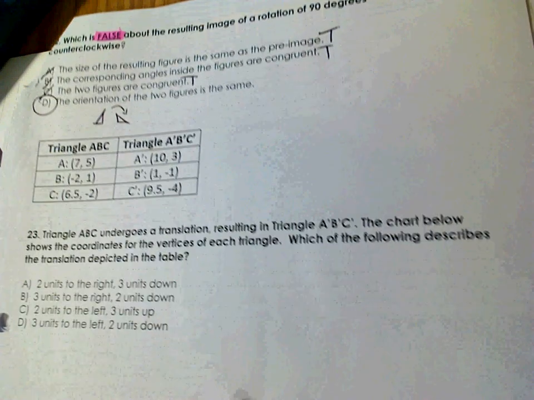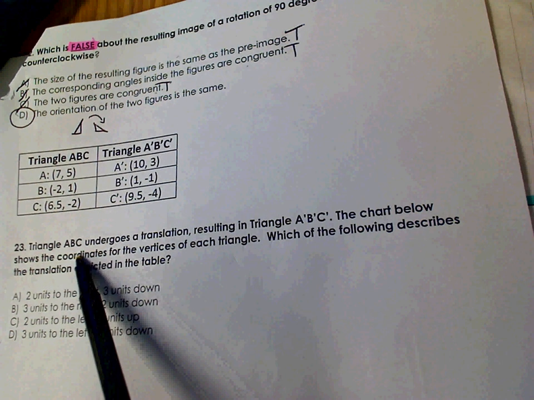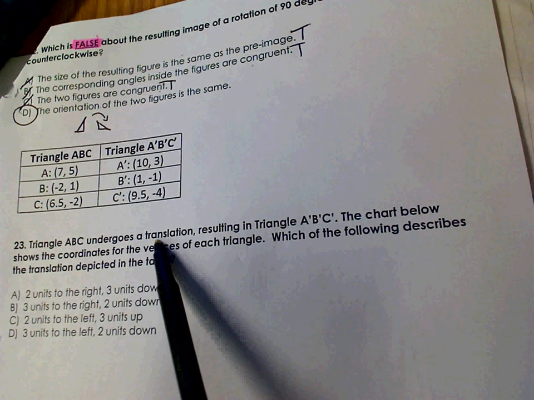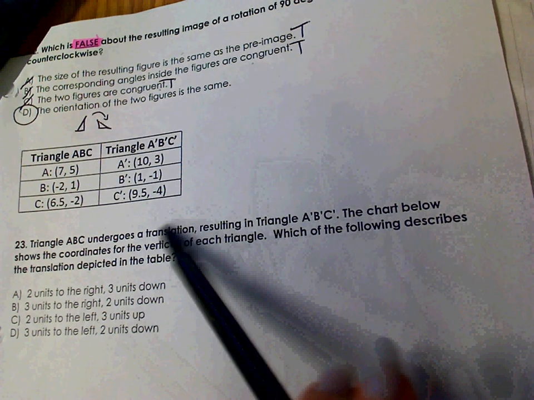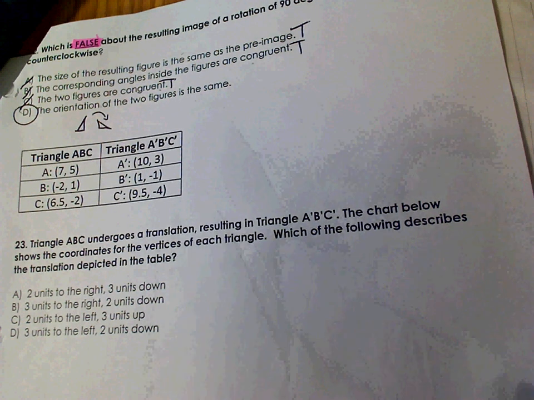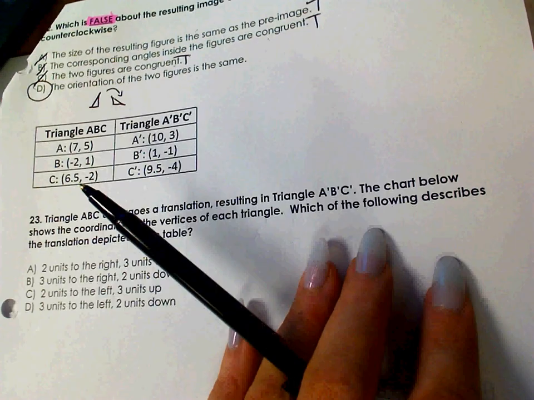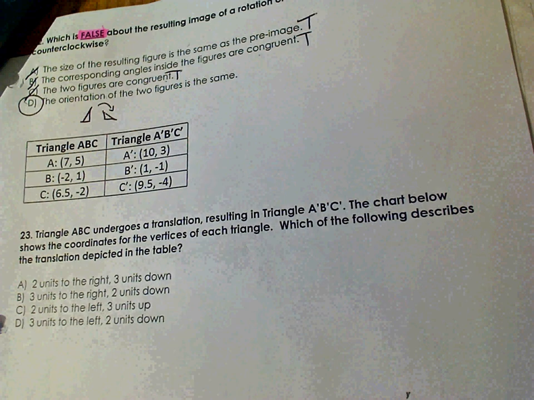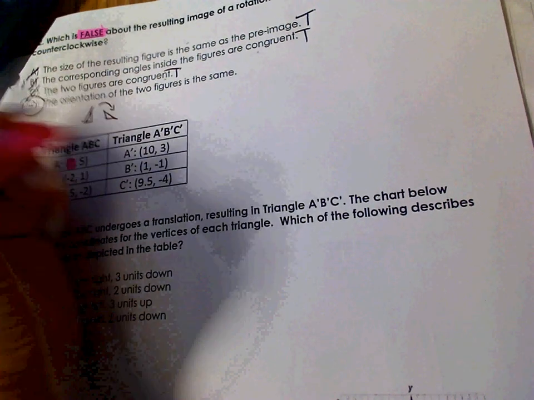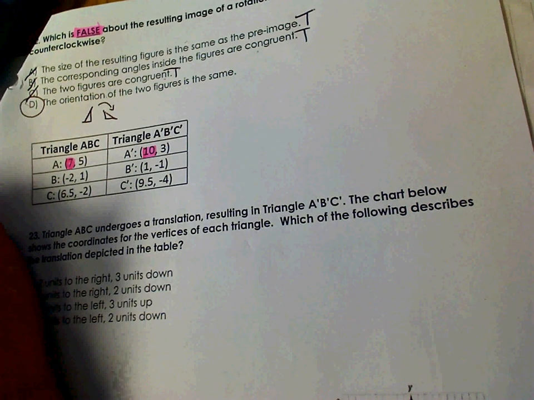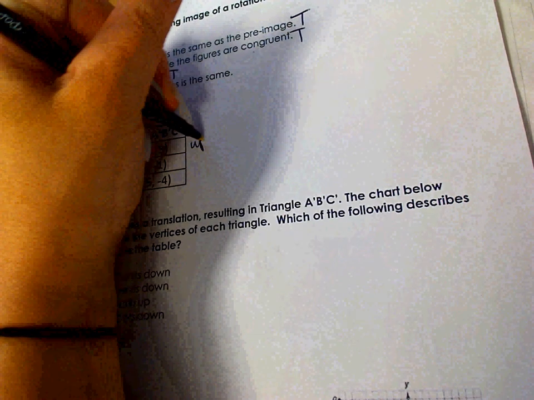Okay, here's a little chart. Triangle ABC undergoes a translation, resulting in triangle A prime, B prime, C prime. The chart below shows the coordinates for the vertices of each triangle. Which of the following describes the translation depicted in the table? So we're going to see what happened. Let's look at the x's first. So let's look at A. It went from 7 to 10. So it went up by 3. So up 3, right? They added 3.